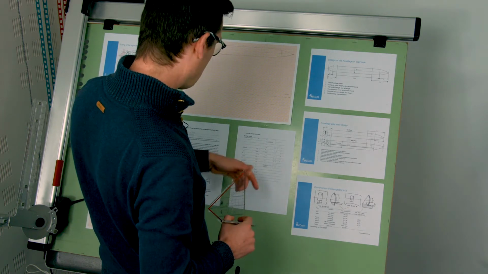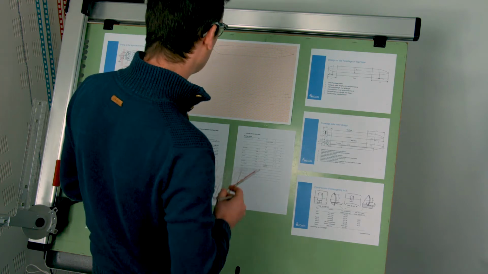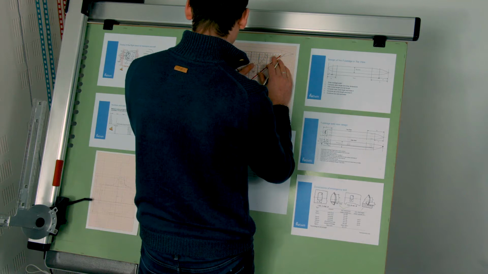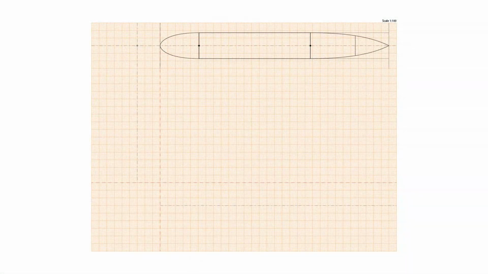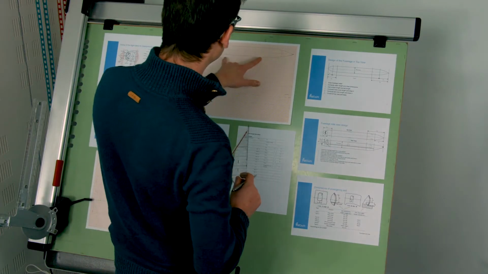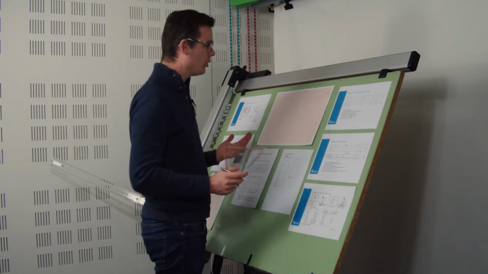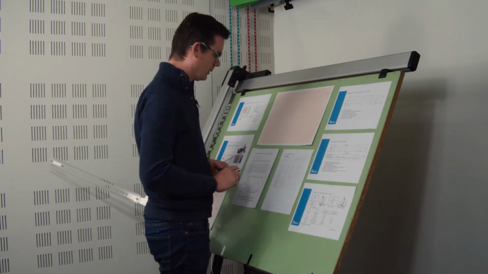Then it says my cabin length is 22.1 meters. Now my protractor is 22. That's very easy. I'm going to add 1 millimeter to that, which puts me over here. So from this point to this point, that's my cabin, and you see part of the cabin is actually in the cone of the tail, which is actually quite normal.